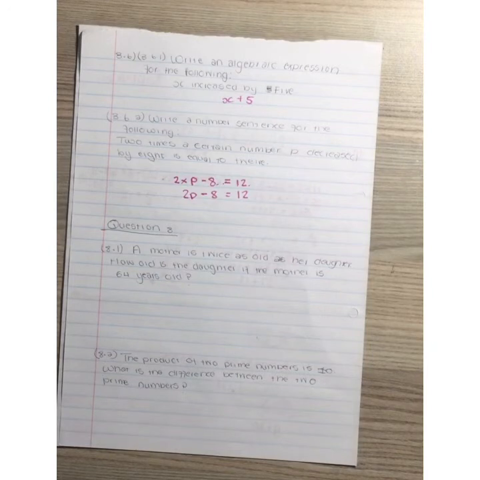Okay, and then we look at question 8. So what I did here is, in fact, I started with question 8 before I could go to question 7, which was a mistake on my side. But let's just take a look at question 8, and then we'll go to question 7.